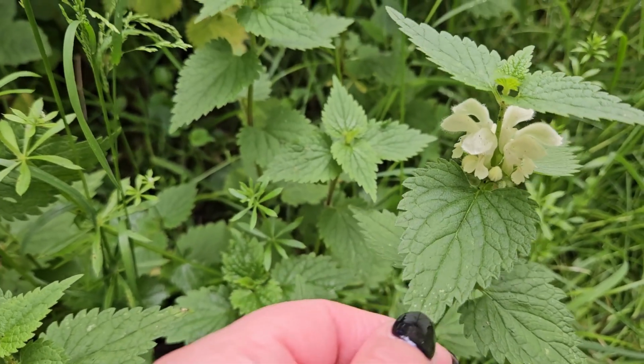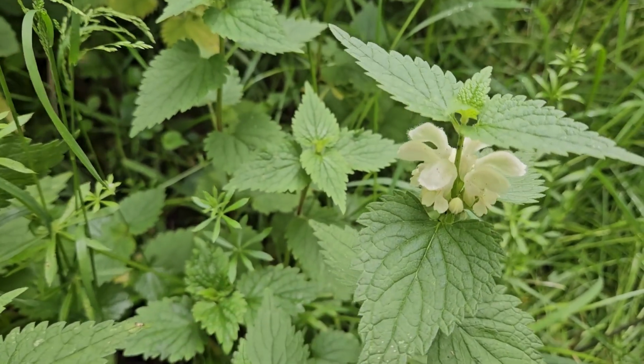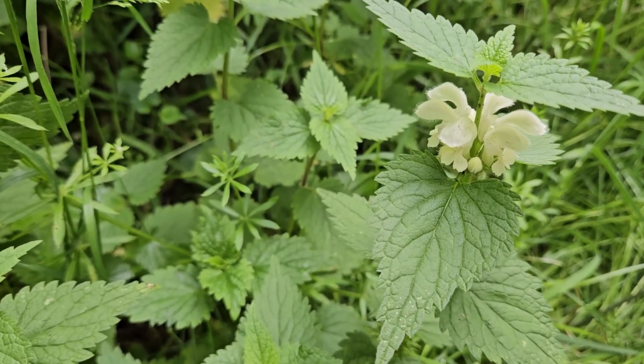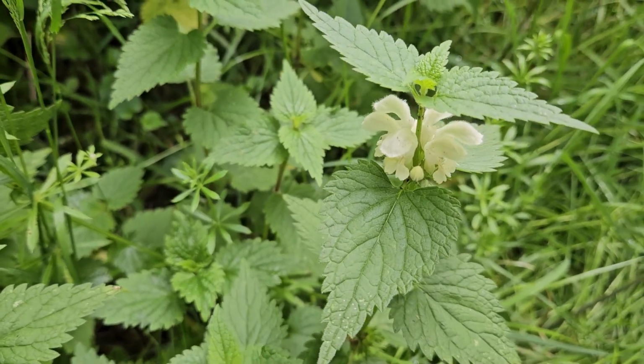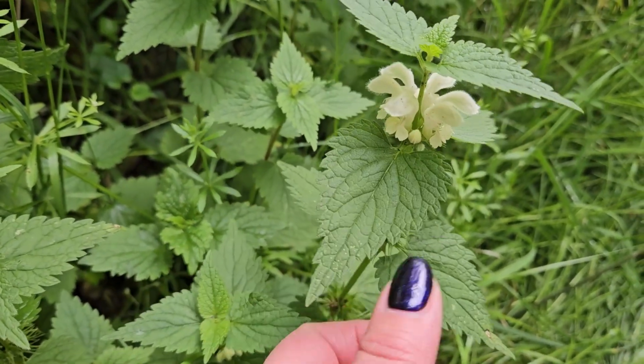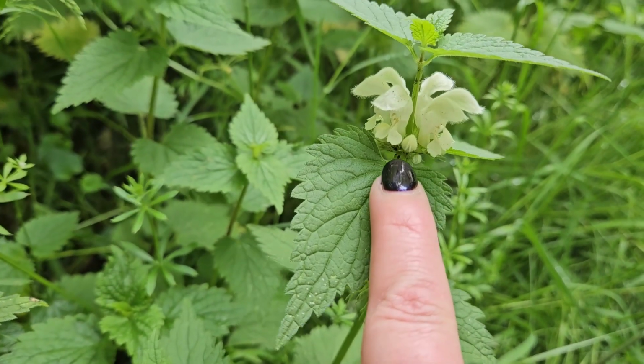And I have a memory of my dad when I was a child grabbing hold of this to say that he had superpowers and didn't feel stinging nettles, but it's actually because it was a dead nettle and not a stinging nettle. And I didn't find that out for an embarrassingly long amount of time. But this is a dead nettle, so you can touch it, it's absolutely fine, it's lovely and soft, it's beautiful, and the flowers are incredible.